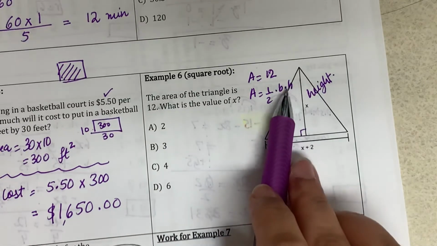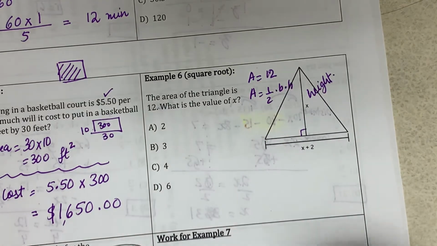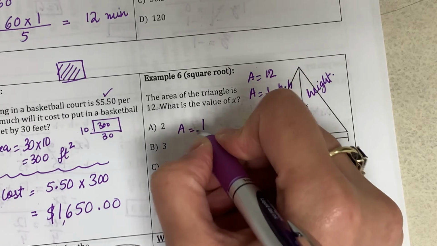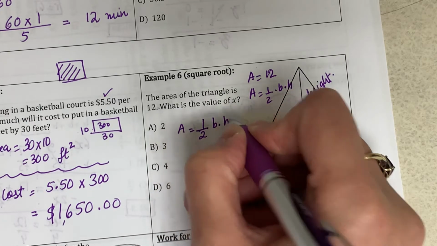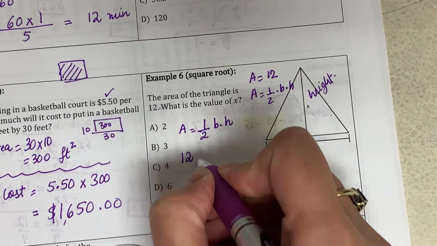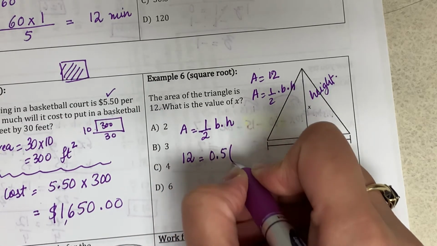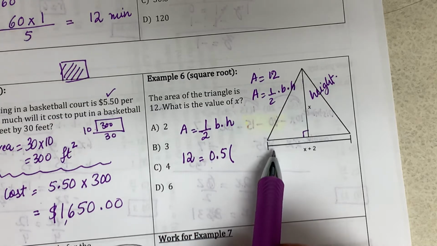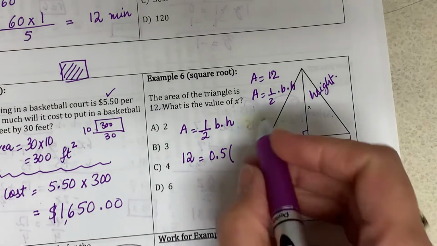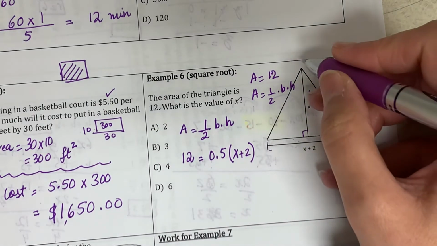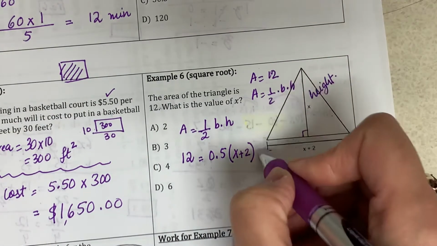So I have to find the height. You actually have to do some reverse math. So let's see what we do. So area is half times base times height. Area is 12. Half is 0.5. Base is x plus 2. And height is x.